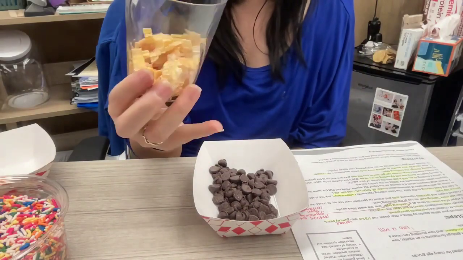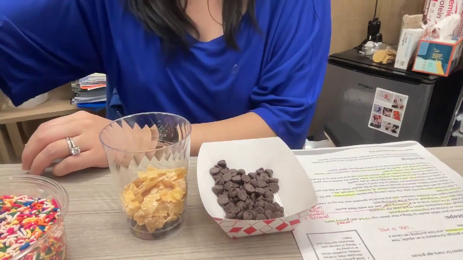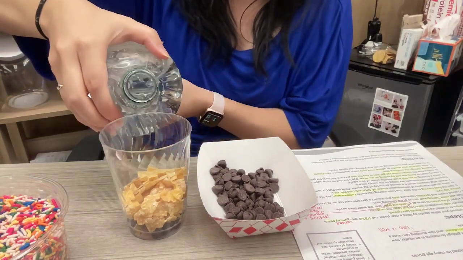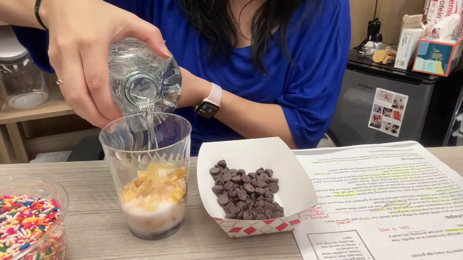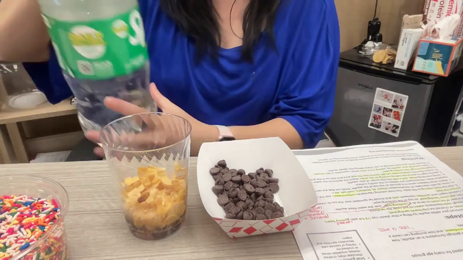Okay. Now what we're going to do is we are going to add some soda, and this is going to represent our groundwater. And we're just going to cover just enough that it covers over the cereal.